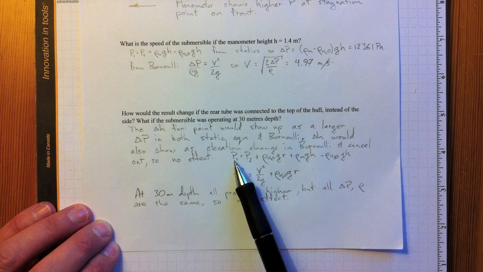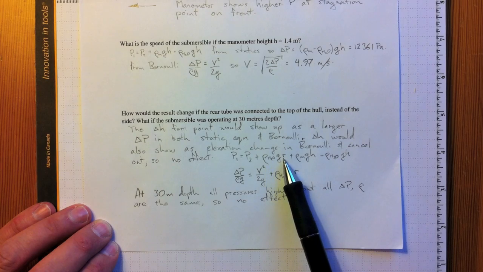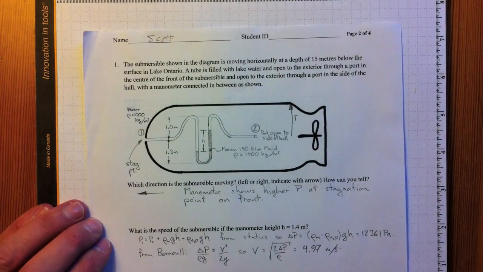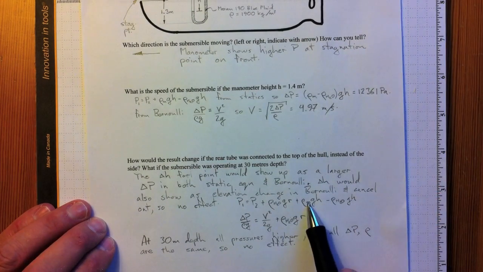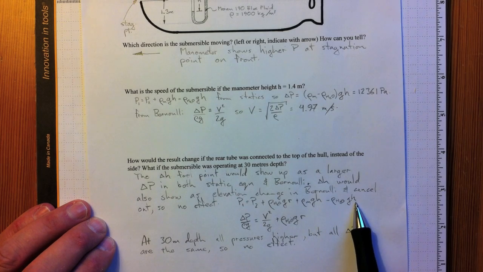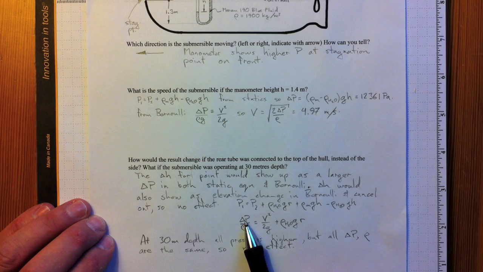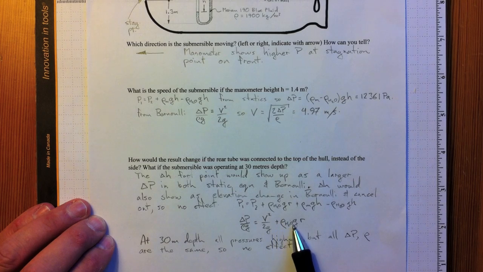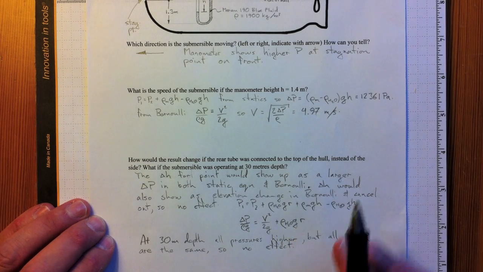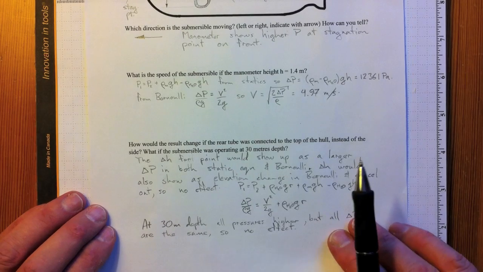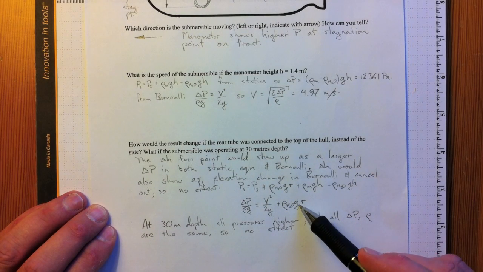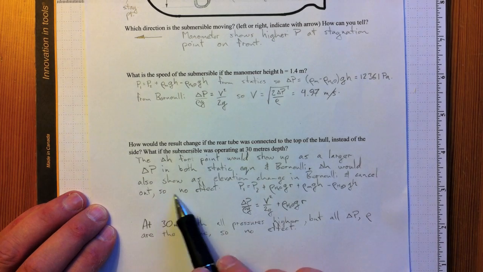So here's what we'd wind up with in our analysis instead. P1 equals P2 plus rho H2O g times the radius of the hull. That's the increase in pressure from here down to here, plus the changes in elevation through the manometer that we had before. And then, when we apply Bernoulli's equation, we'd wind up with delta P over rho g equal to V squared over 2g plus rho H2O g R. That's the increase in elevation going from point 1 to a point 2 that would be up here on top of the hull. That and that will cancel each other out, and the end result is no effect.